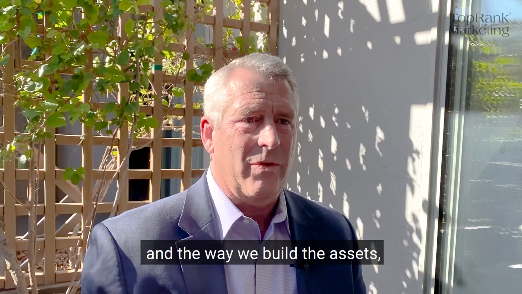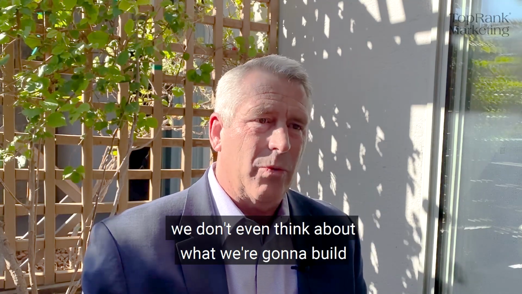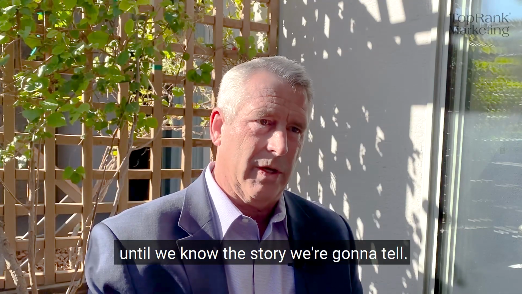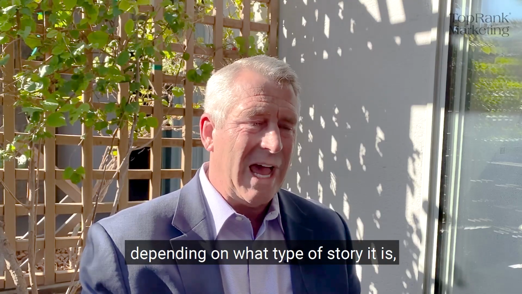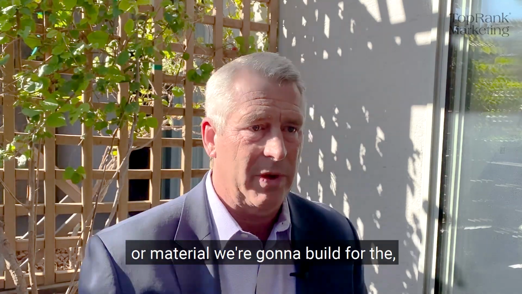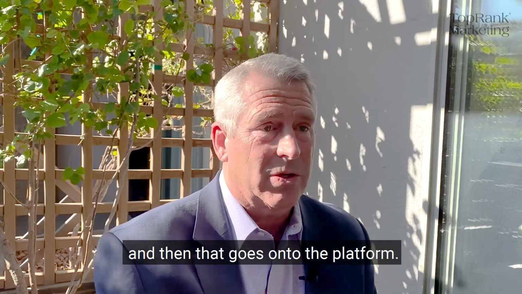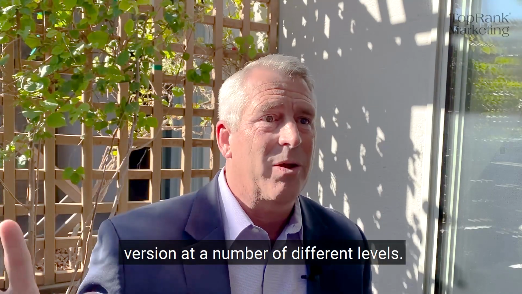With the platform and the way we build the assets, we don't even think about what we're going to build until we know the story we're going to tell. And once we know the story we're going to tell, depending on what type of story it is, that's when we decide what type of asset or material we're going to build, and then that goes onto the platform. It starts as generic, but then you can have it versioned at a number of different levels.